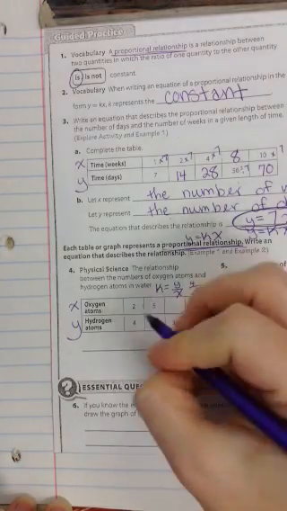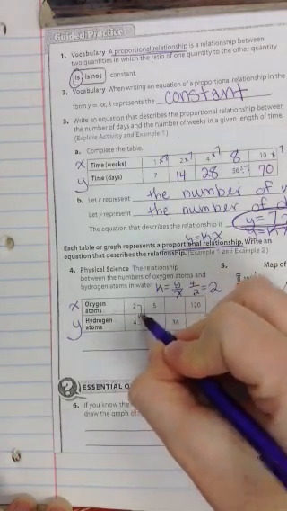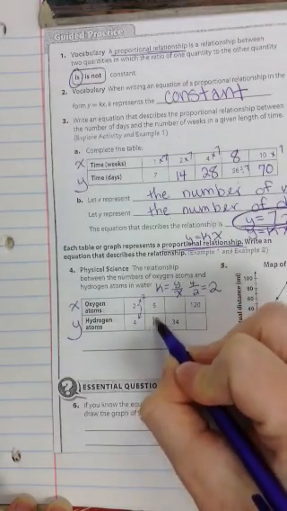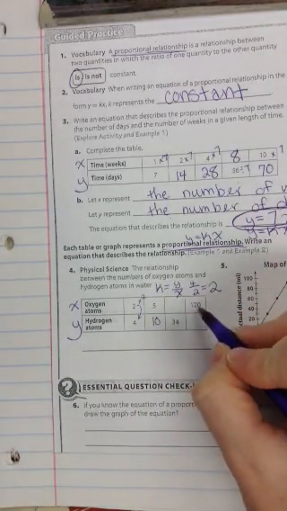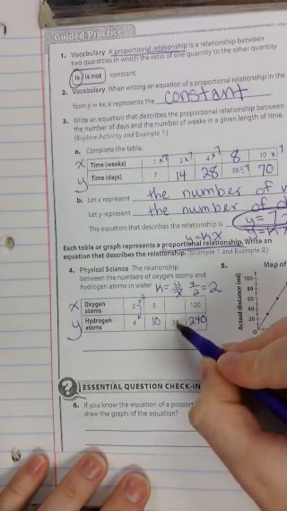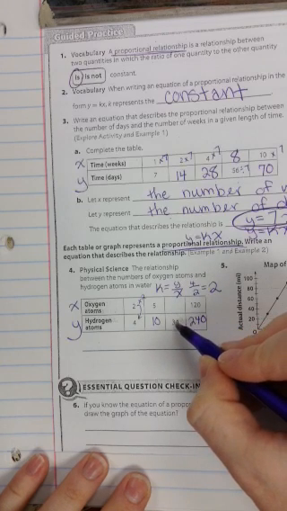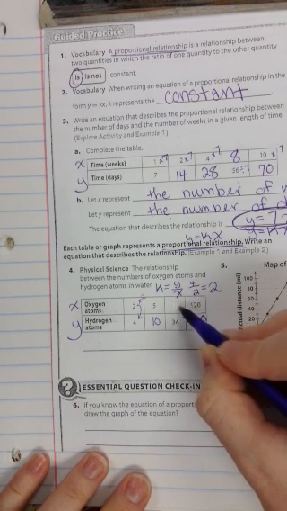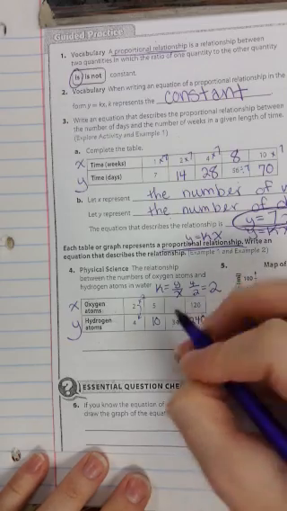I can go ahead and fill in these other ones, because now I know the relationship. It is being multiplied by 2. So 5 times 2 gives me 10. 120 times 2 gives me 240. For this one, since I'm going the opposite direction, I have to do the opposite operation. So instead of times 2, I need to divide by 2 and get 17.